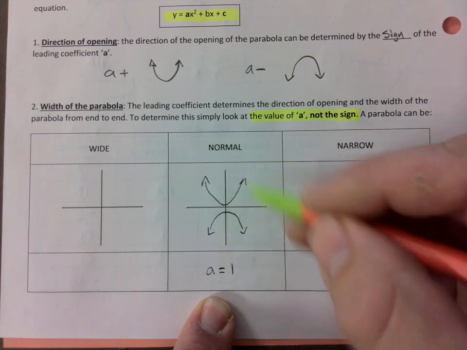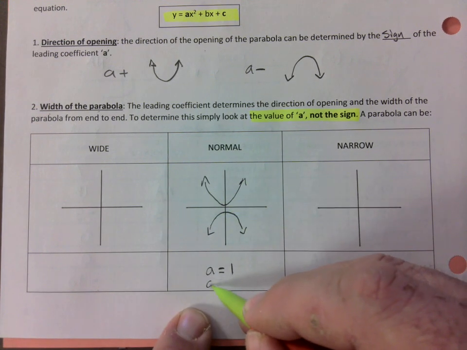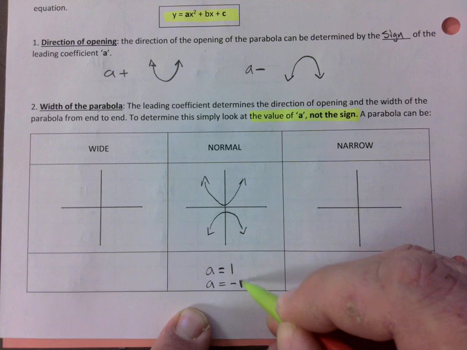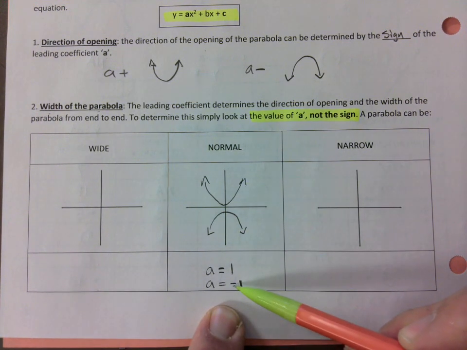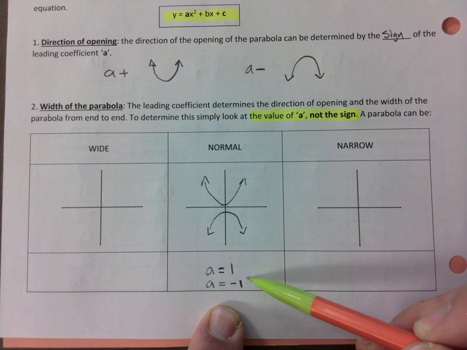It doesn't matter. We're talking about the width. So A is equal to 1 or A is equal to negative 1. It doesn't matter. It would be a normal parabola. We don't look at the sign, we look at the value. Okay, folks? We look at the value.